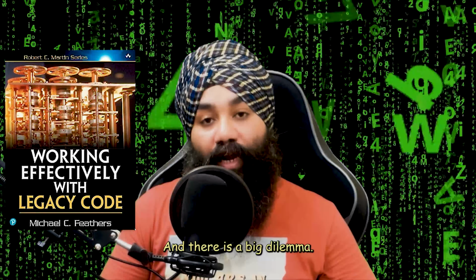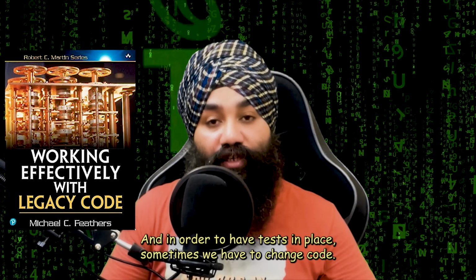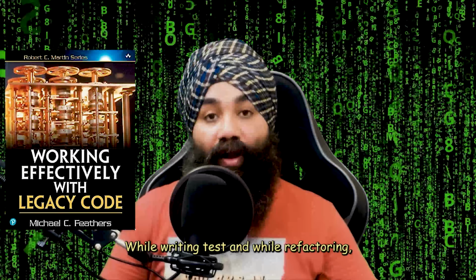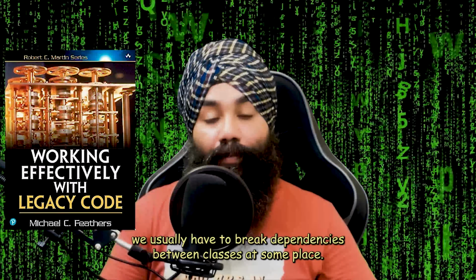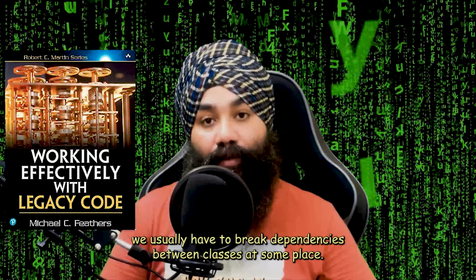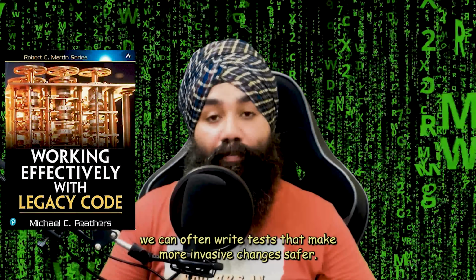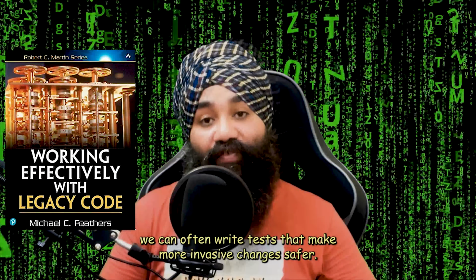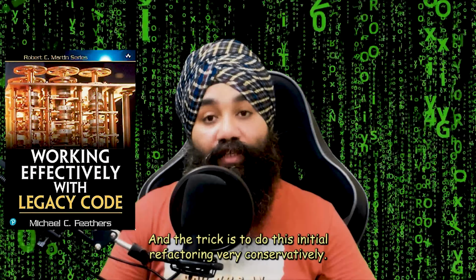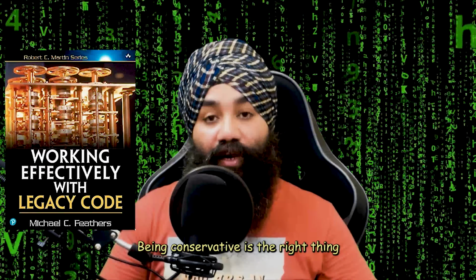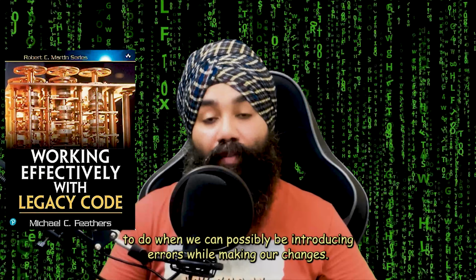And there is a big dilemma. When we change code, we should have tests in place. And in order to have tests in place, sometimes we have to change code. While writing tests and while refactoring, we usually have to break dependencies between classes at some place. When we break dependencies, we can often write tests that make more invasive changes safer. And the trick is to do this initial refactoring very conservatively. Being conservative is the right thing to do when we can possibly be introducing errors while making our changes.